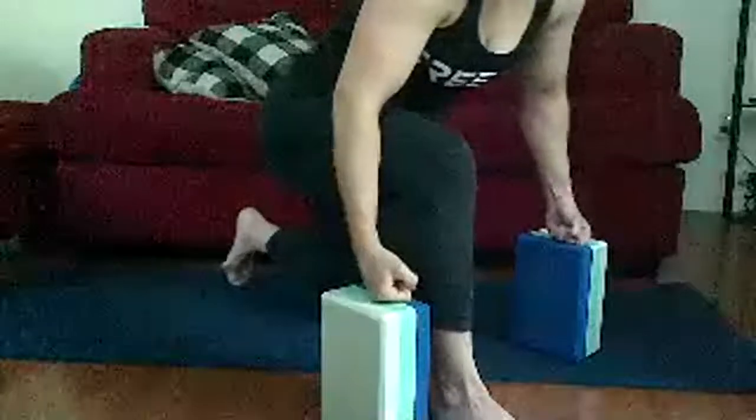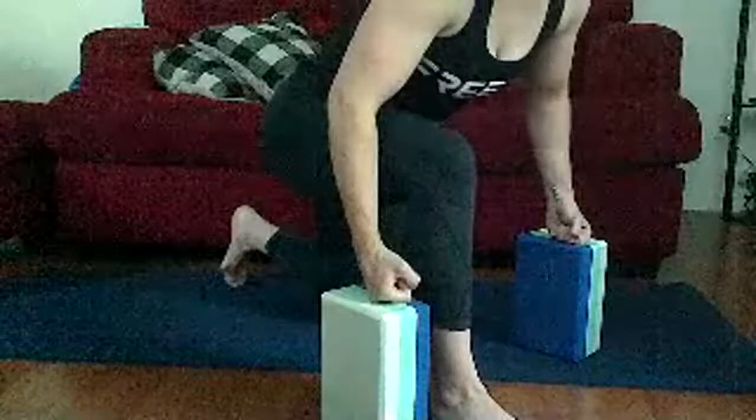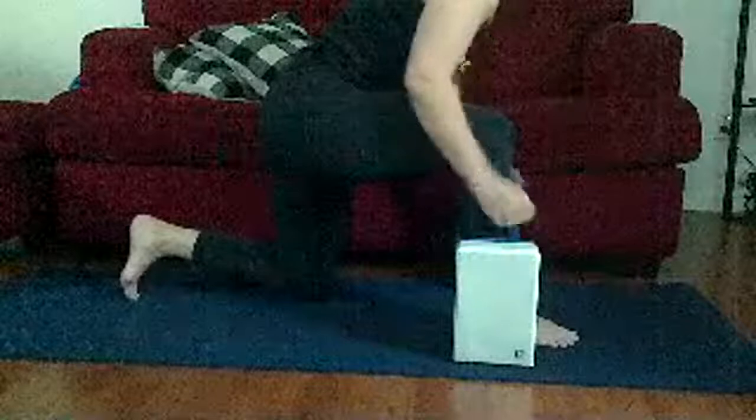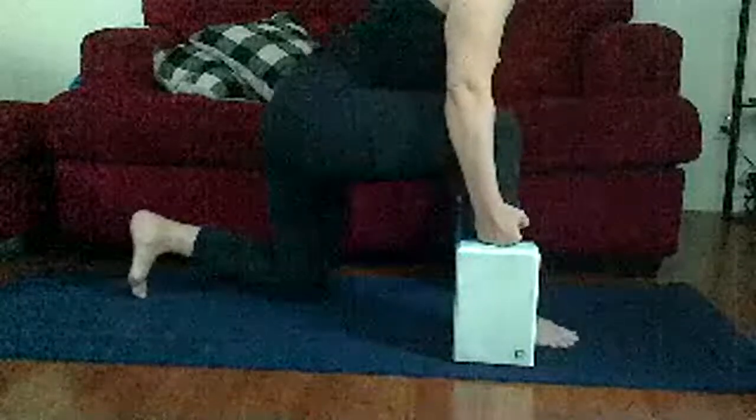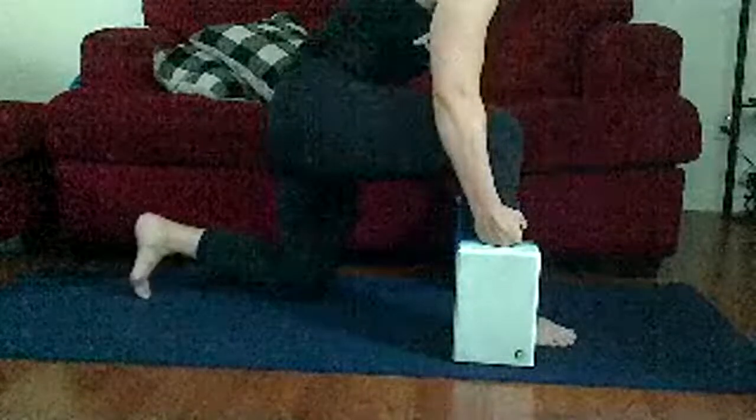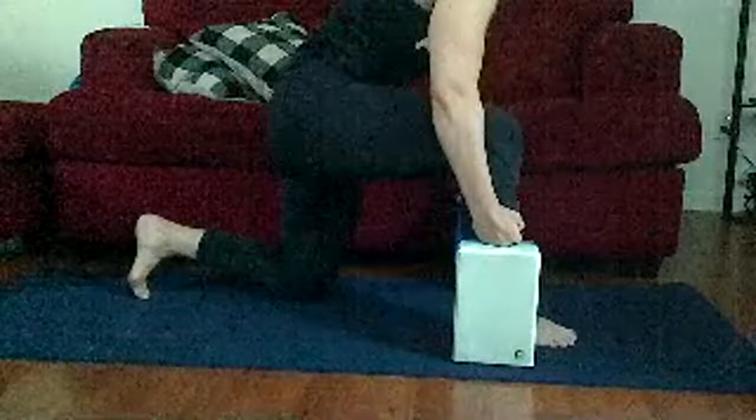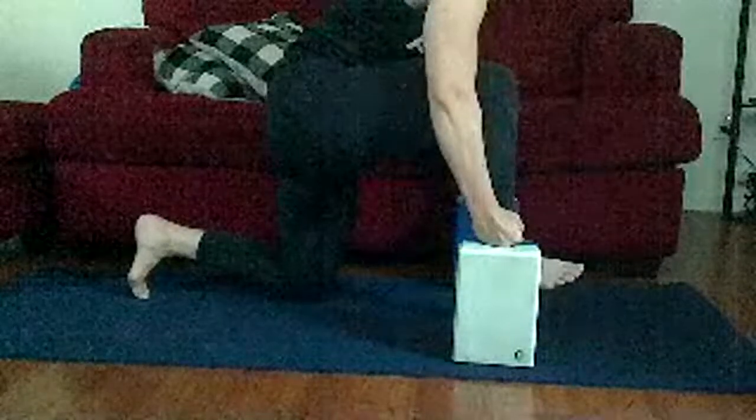So as I push my fists down into the block, I want to really round and hollow through my abdominals. Let me just show you a little bit closer here. So instead of being in an arch position, I want to hollow through that belly. And then as I push down into the fists, the right foot picks up off the floor. I'm going to hold for 5, 4, 3, 2, 1.